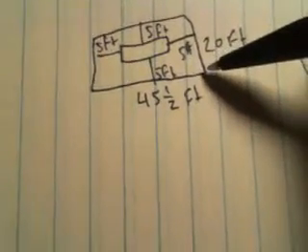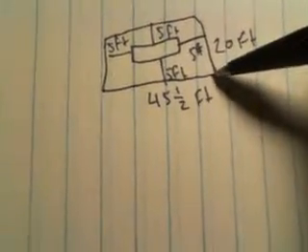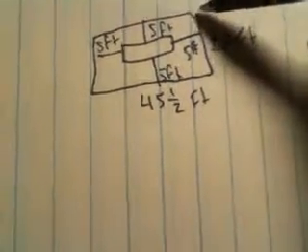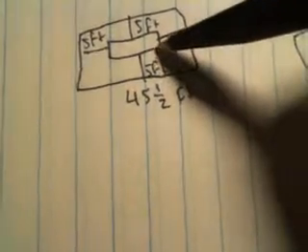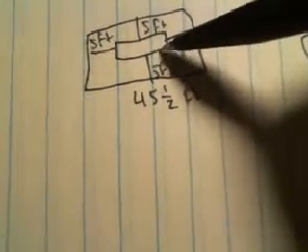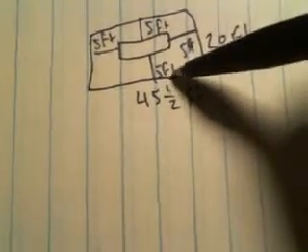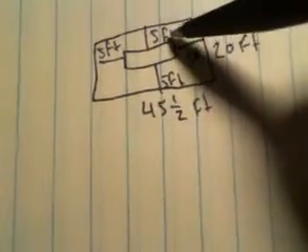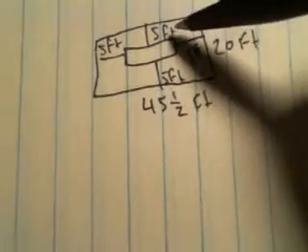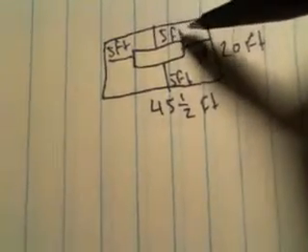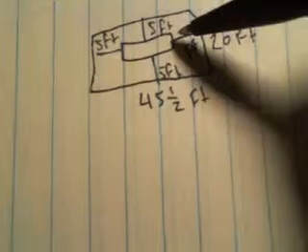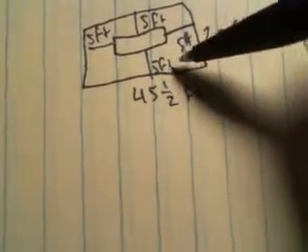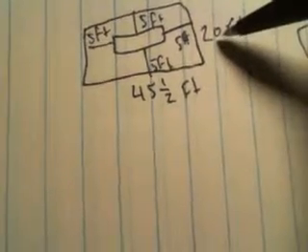So from this side of the backyard to the other side, it's 20 feet. And from this part of the swimming pool all the way to the edge of the backyard is 5 feet, and the same is true on the other side. From here to the edge, it's 5 feet. So if you think about it, 5 plus whatever the width of the swimming pool is plus 5 should be 20 feet.